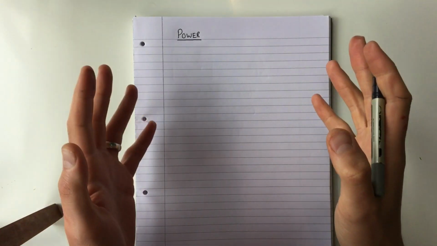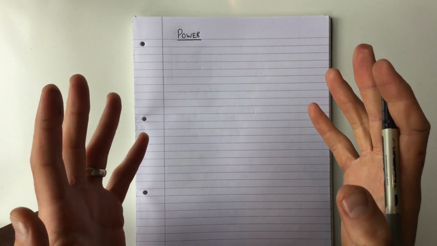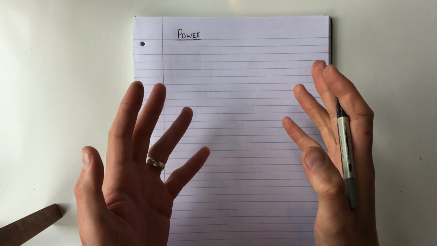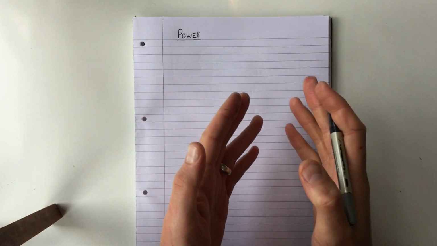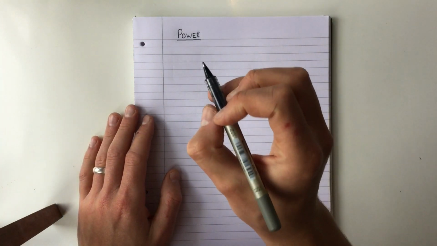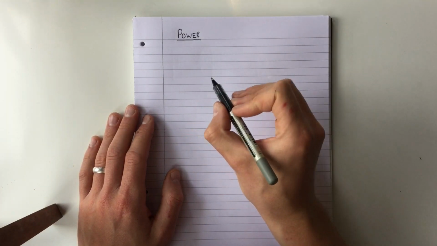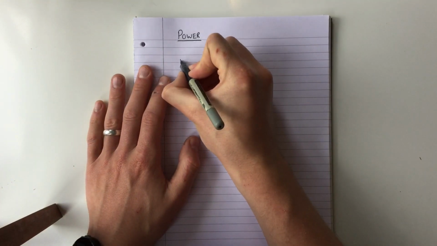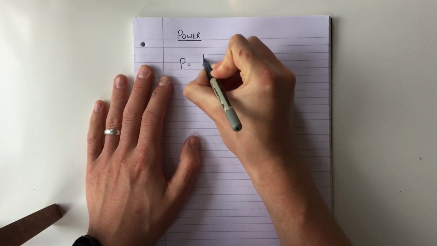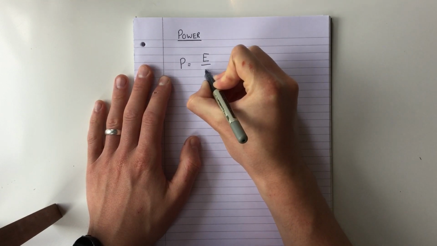Nova and I have hopefully helped you understand kinetic energy a little bit more in a real life situation, and we'll be looking at the worked examples very soon. But let's look at power now and the equation that corresponds to power. Let's write this down. It's P equals E over T.